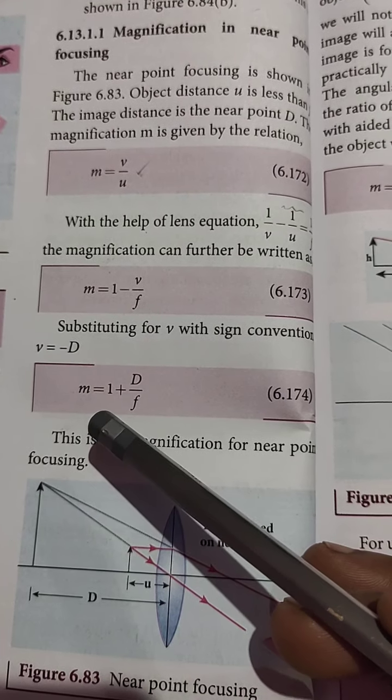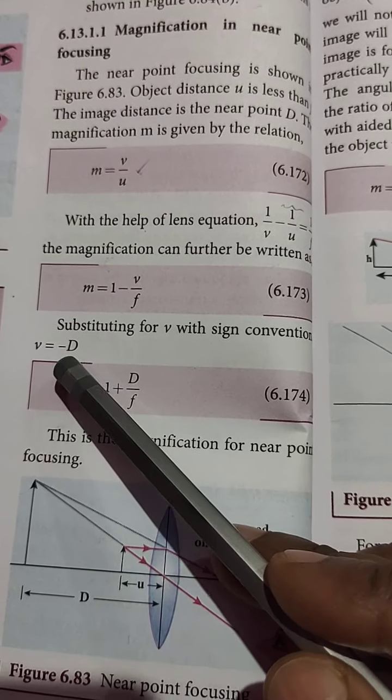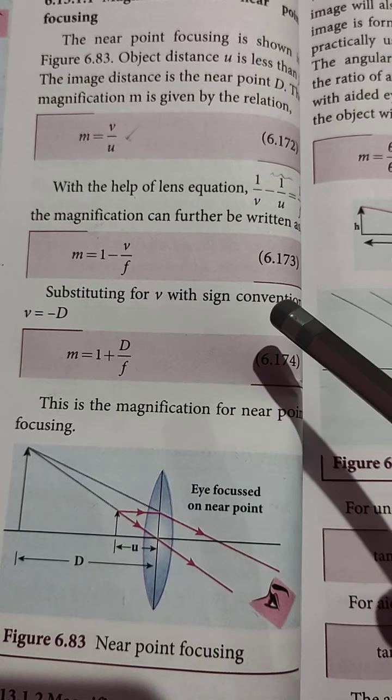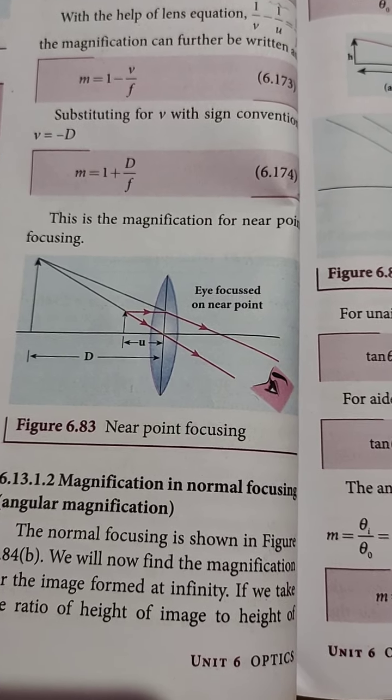So magnification M equals, here V has a minus sign and also here minus, putting the value, M equals 1 plus D by F. This is the near point focusing.